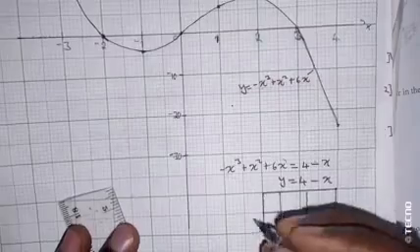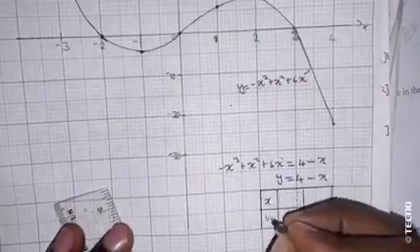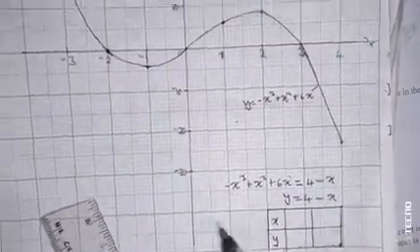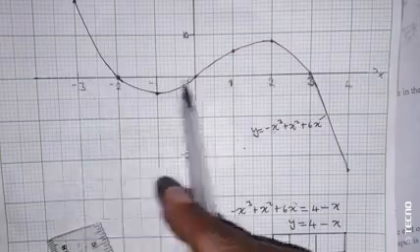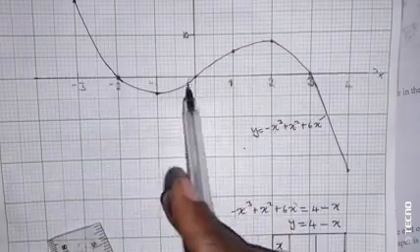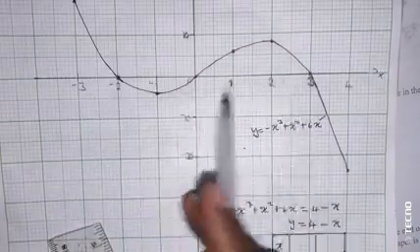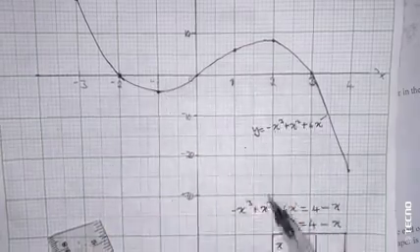I'll put x and y, and for this you can just use any values for x, as long as they are within the given range.